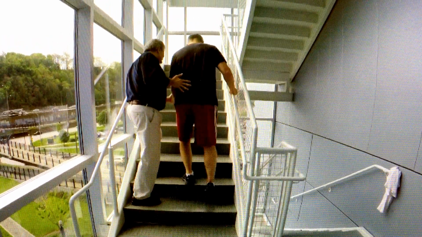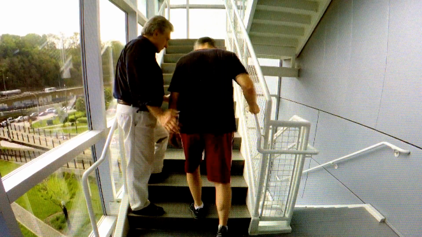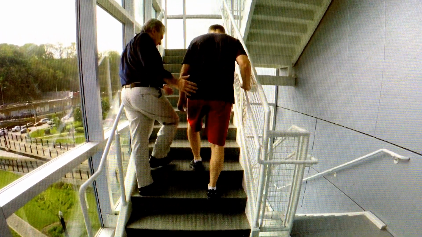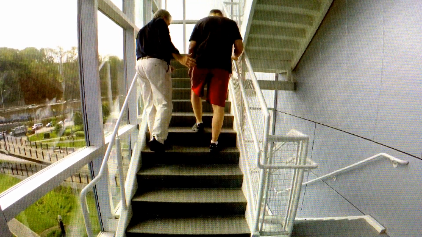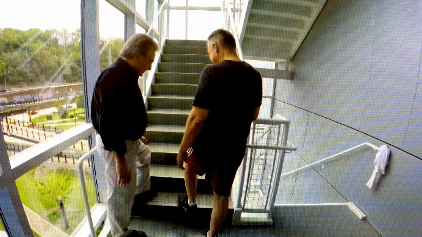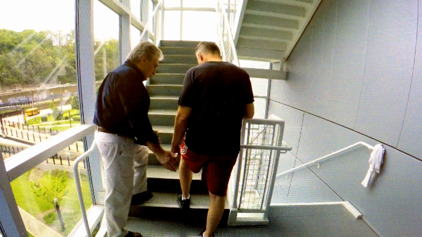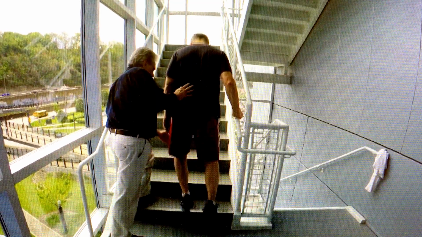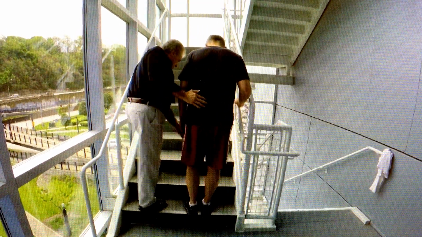These phases are generally the same whether the patient is using a reciprocal or a non-reciprocal pattern to negotiate the stairs. Patients who have difficulty ascending stairs can be taught to use their plantar flexors on the trailing limb to help raise their body weight up to the next step.